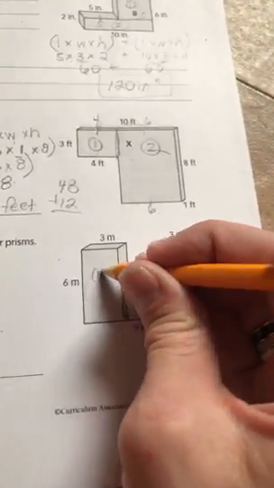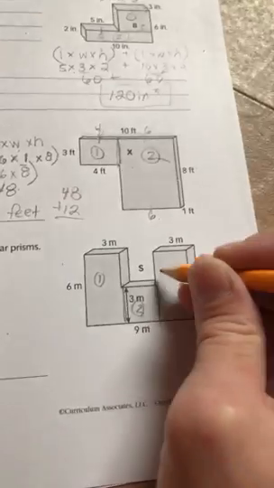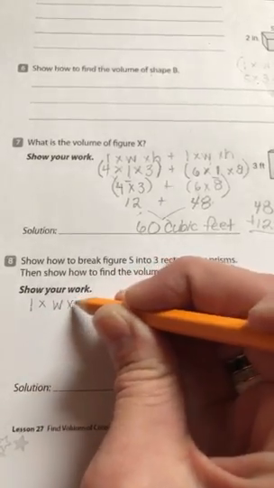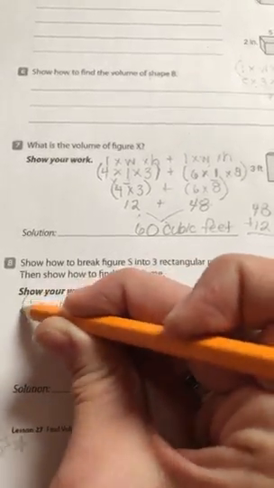So I'm going to do 1, 2, and 3. So I've got to do 3. So length times width times height. That's 1 figure.